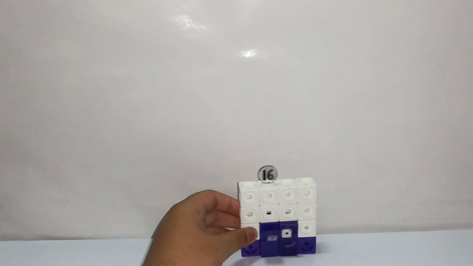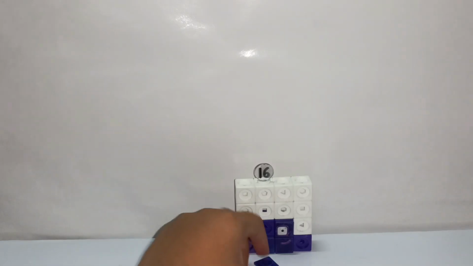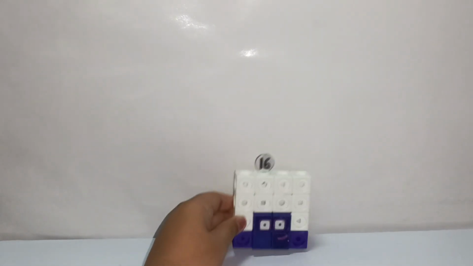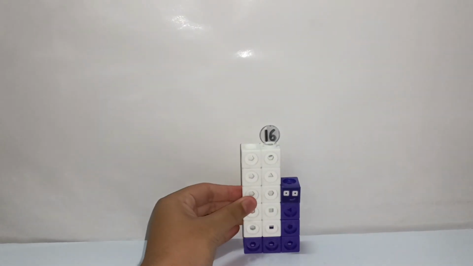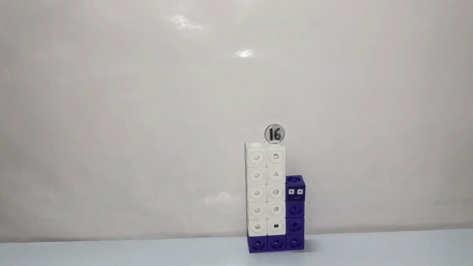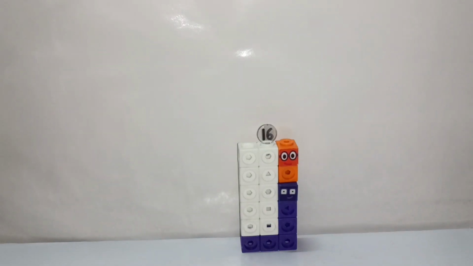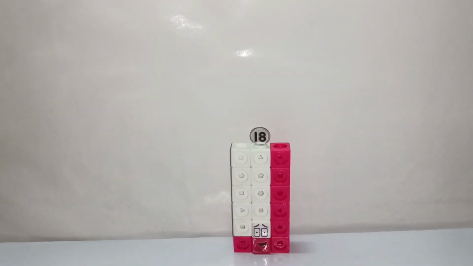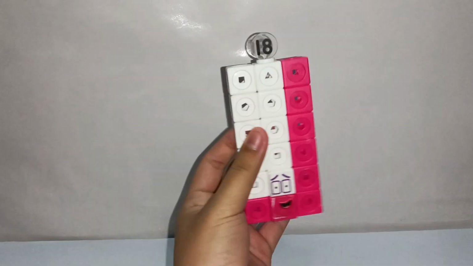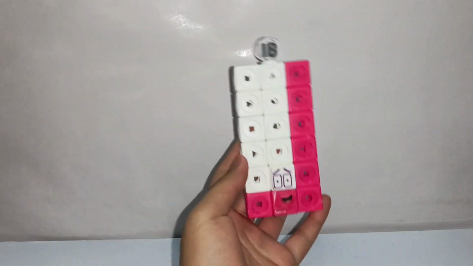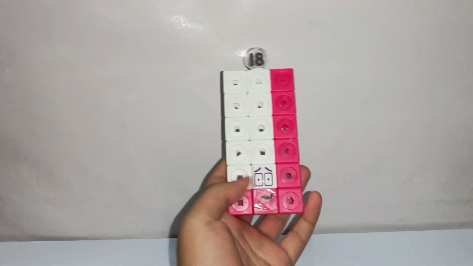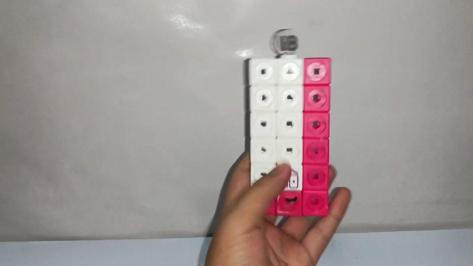Well, let's change the number block 16 into another position. There. Anyways, let's add another 2. 9 lots of 2s are... There, number block 18. 18 is made out of 9 lots of 2s, or 2 lots of 9s, or 3 lots of 6s, or 6 lots of 3s.